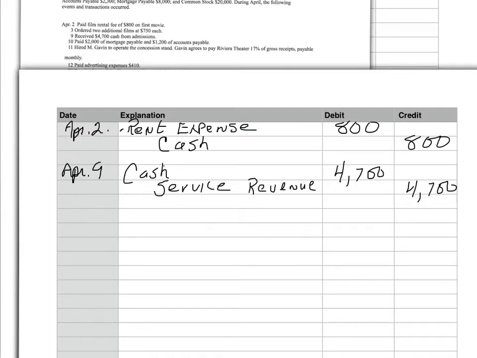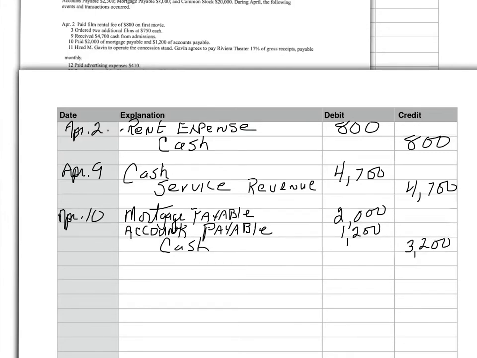Okay, now, April 10th, I paid $2,000 of the mortgage payable and $1,200 of accounts payable. I paid cash. So this transaction affects 3 accounts. The 3 accounts are mortgage payable and accounts payable and cash. Now, mortgage payable went down $2,000, so a decrease in a liability is a debit. So I debit mortgage payable $2,000. Accounts payable went down because I paid it off by $1,200, and a decrease in the accounts payable account is a debit. And the credit is cash.